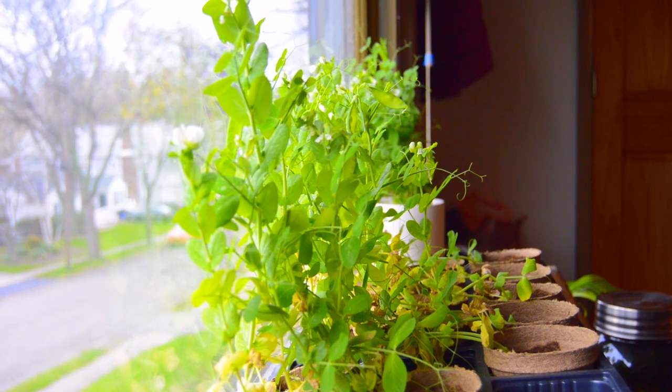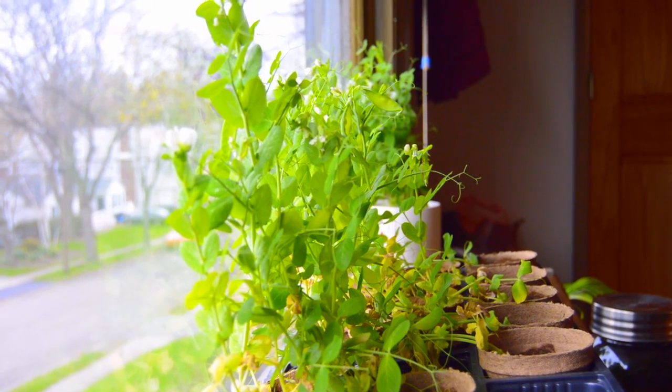I bet you didn't know that about plants. Yeah, plants actually grow towards the sun. If I were to put them in a different window, or if I were to turn the pea plants around, they would actually start growing in the opposite direction because they always want to grow towards the sun.